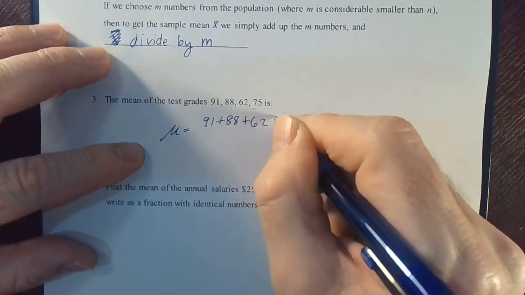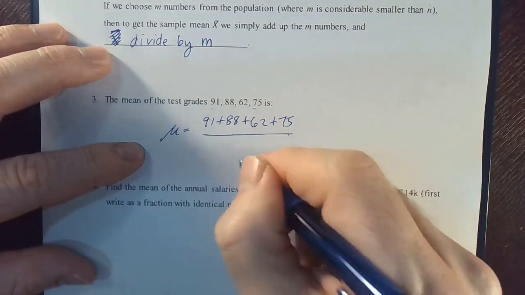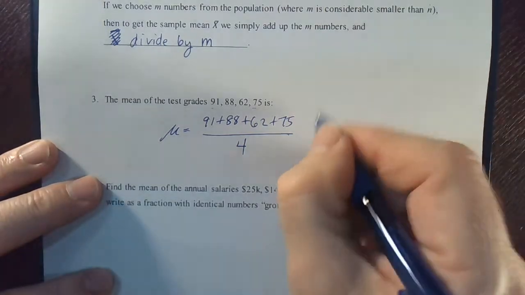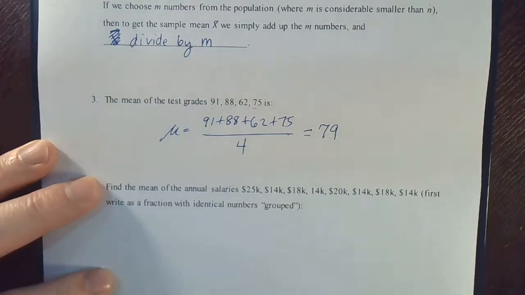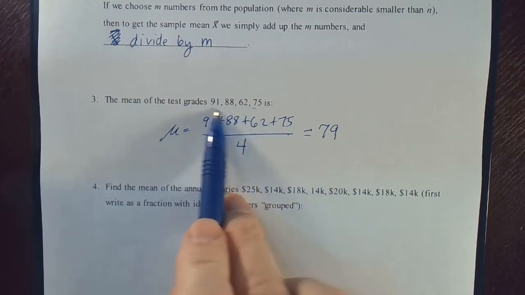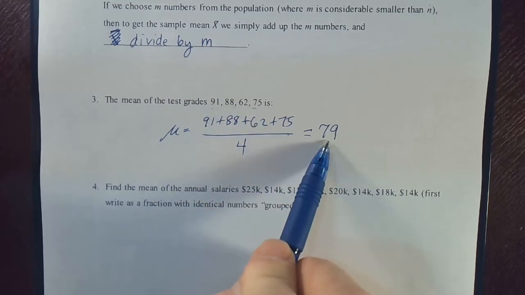plus 88 plus 62 plus 75 all over 4, because there are 4 numbers that we're adding together. I didn't have my calculator ready. Hold on, let me get my calculator. I will do 91 plus 88 plus 62 plus 75 equals, and then divided by 4. And that gives me a 79. So if you received these 4 test grades in finite math, your average score would be a 79.